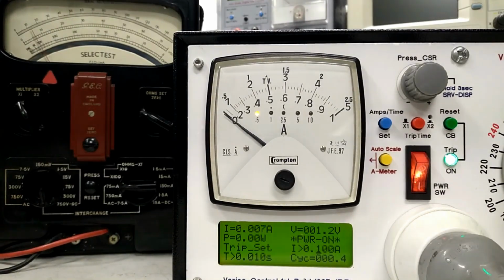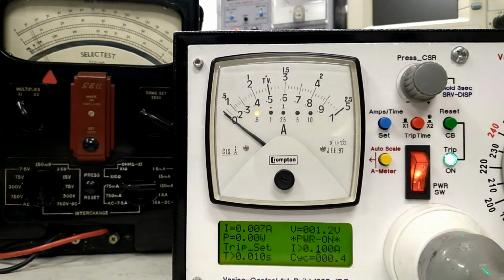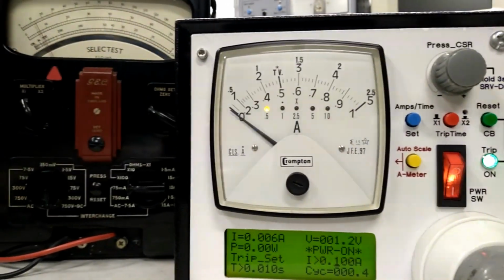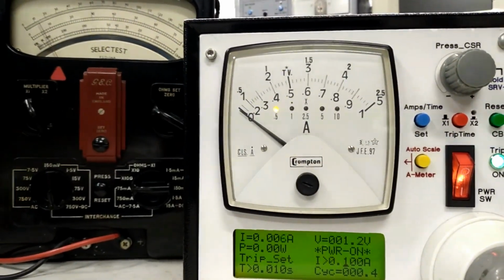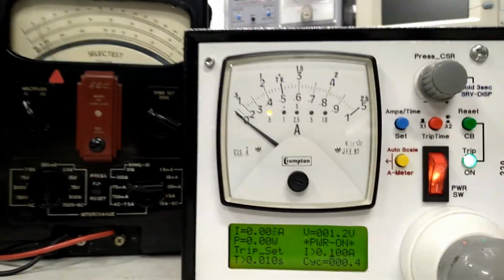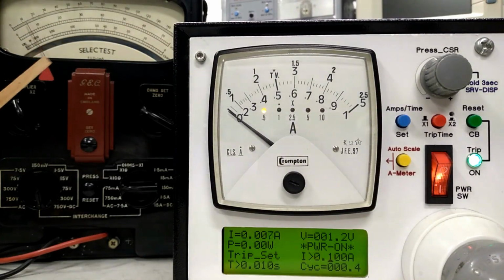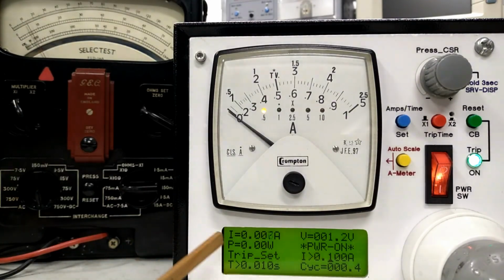Okay, so I removed the light load that I had. That was the same load that I used in the low milliamp test. So I disconnected that. So now we'll show that the current display is pretty much the same. So this one is saying around 6, and I'm reading about 6. Okay, going to 7.